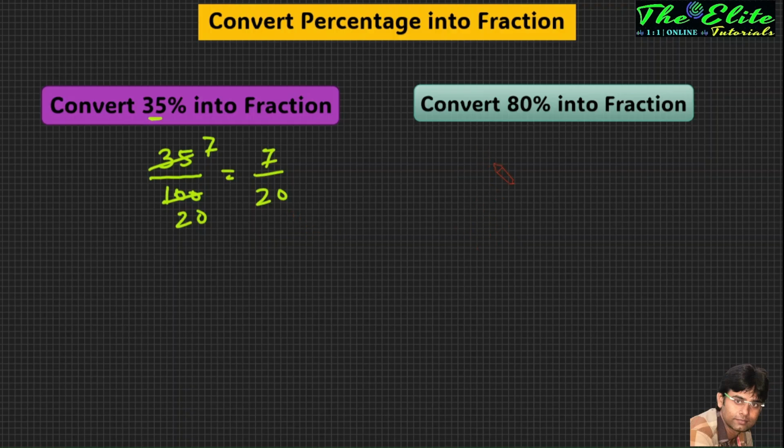Likewise, converting 80% into fraction will lead you to write 80 upon 100. So you can cancel it out: 20 times 4 is 80 and 20 times 5 is 100. So finally you will get 4 by 5. It means 4 over 5 or 4 upon 5 is equal to 80%. Okay, so this was a way how we convert a percentage into fractions.